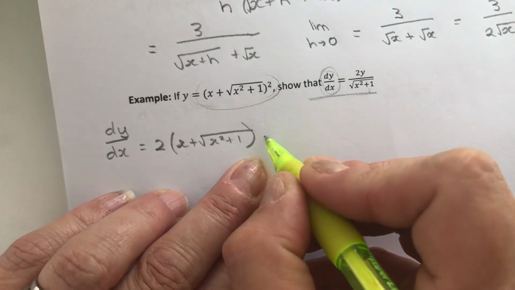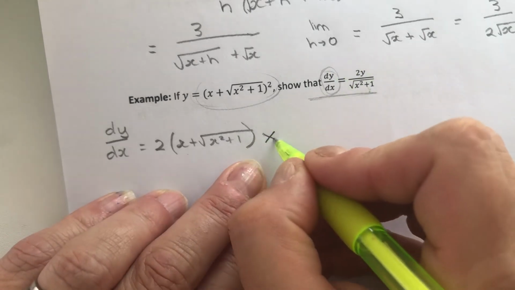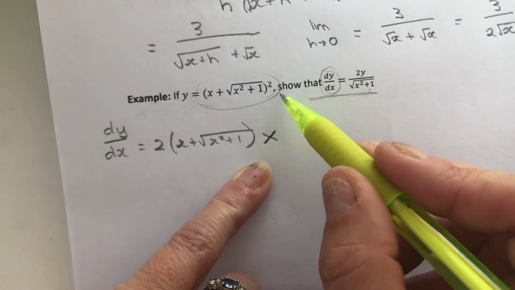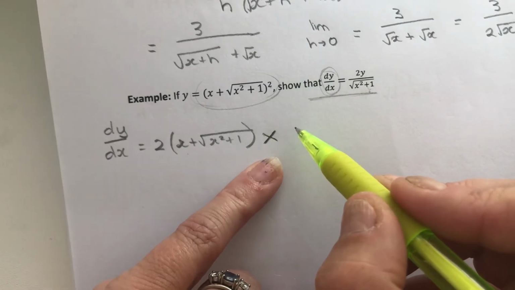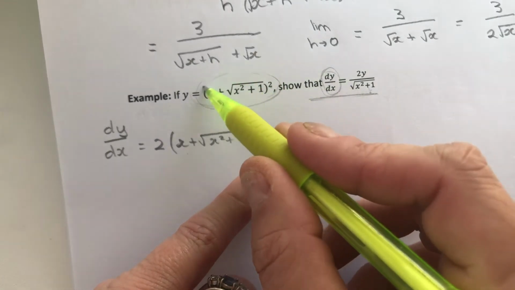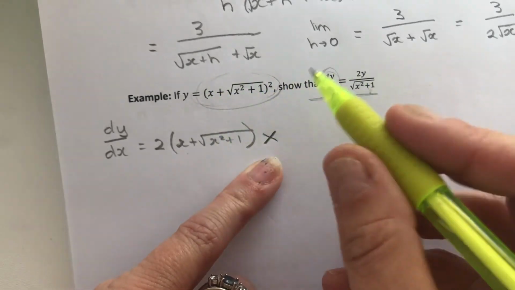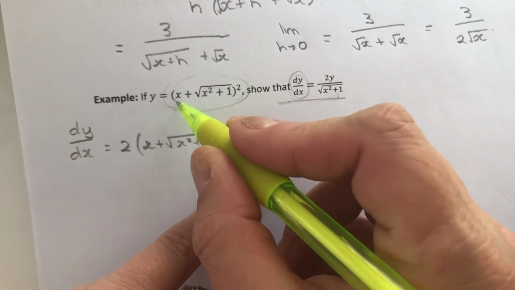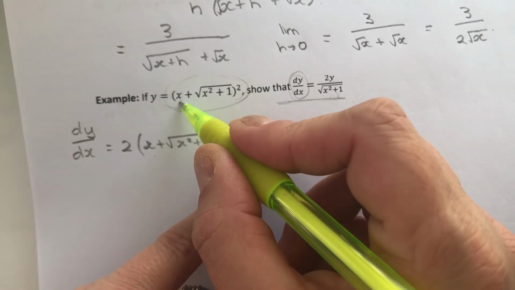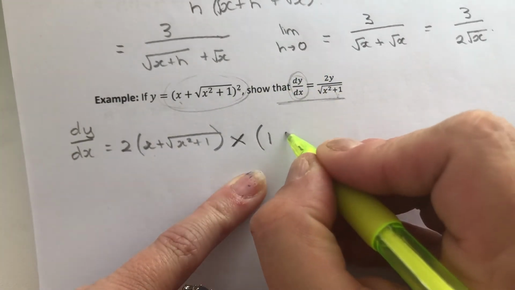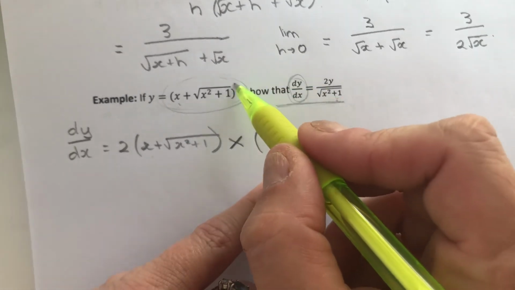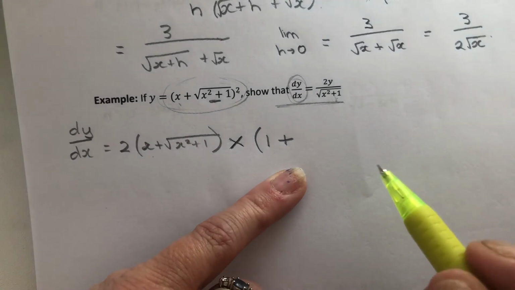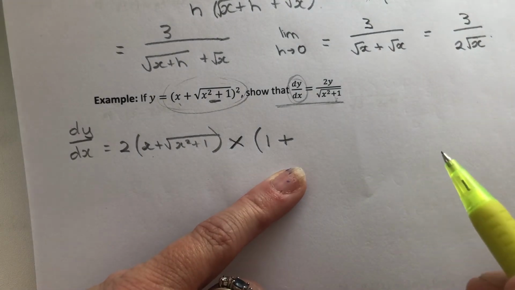Okay, but to that, we are going to have to multiply the differentiation of what's in here. So we need to differentiate, as you know, from the chain rule, what is in here. So if we differentiate x, we get 1 plus, oh my gosh, we have to differentiate that. And that has something inside as well.